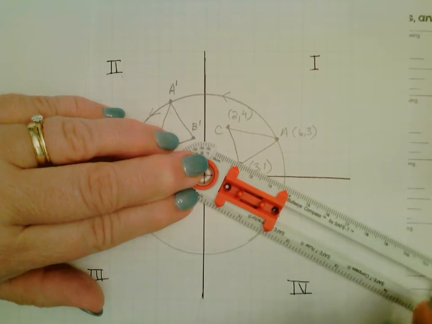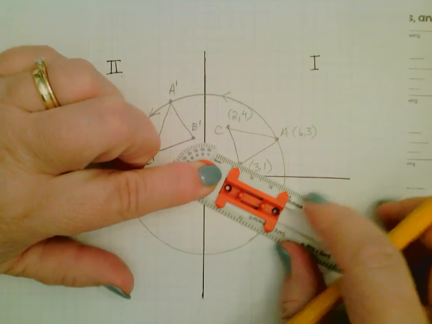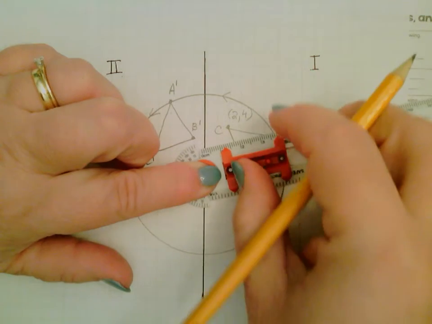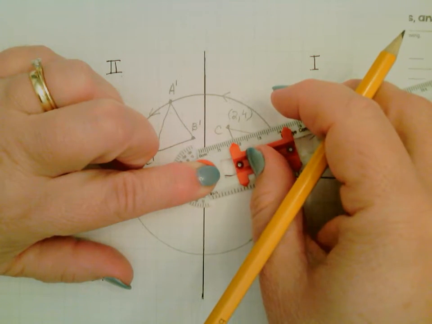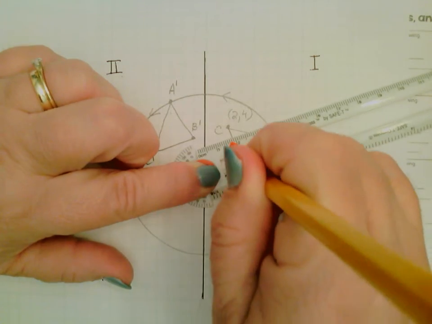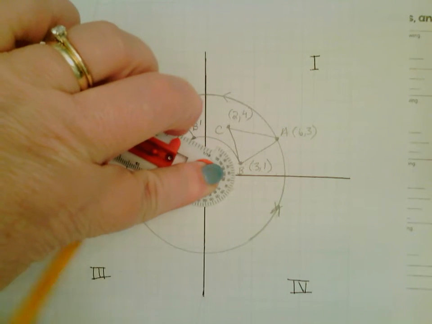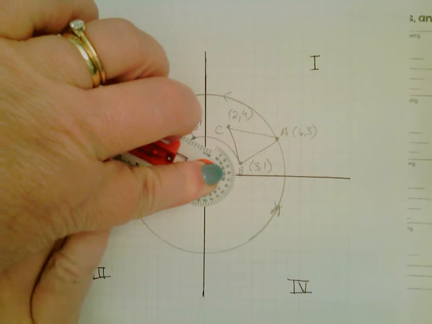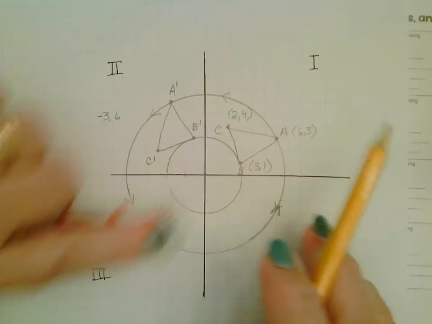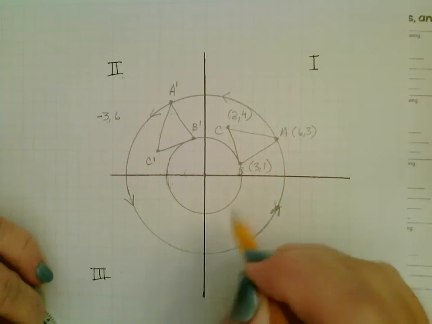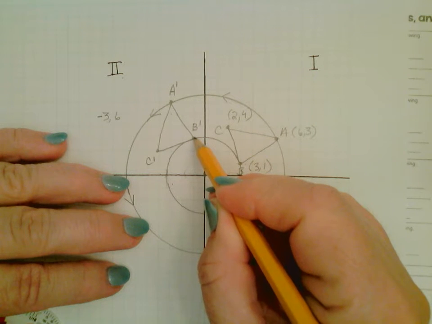I put the center right here in the crosshairs, and I go right where the B is, and make it go all the way around. This B meets where the other B does.